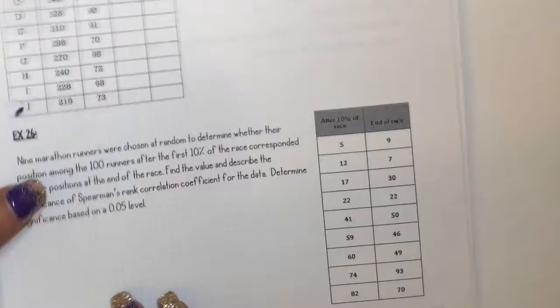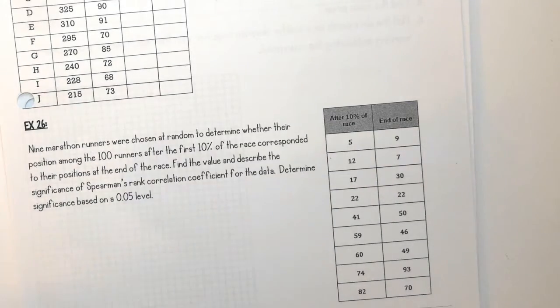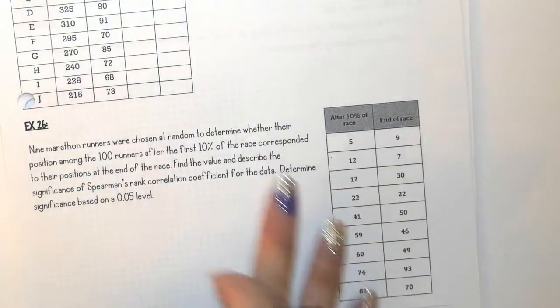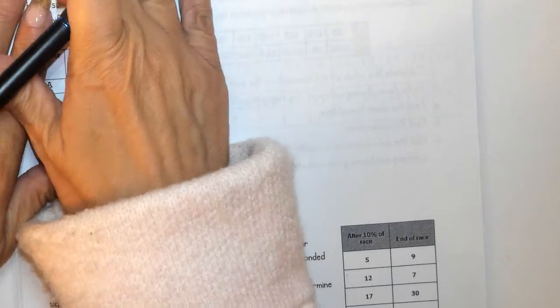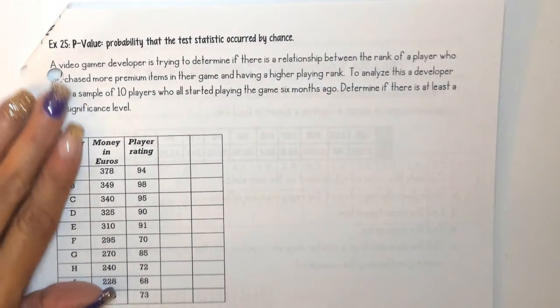All right, and that, my friends, is all there is to Spearman's. I love Spearman. It's a lot of fun to do. Okay, so here we go. So I've got some, let me move that down. Just some more things we're going to do here.